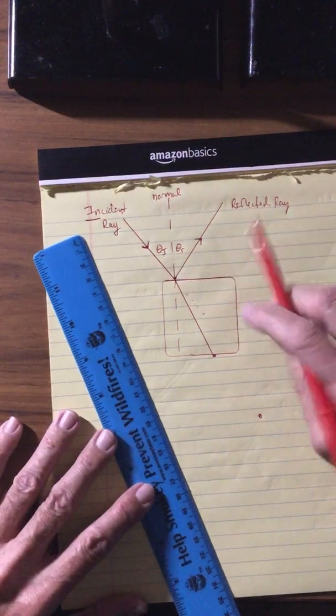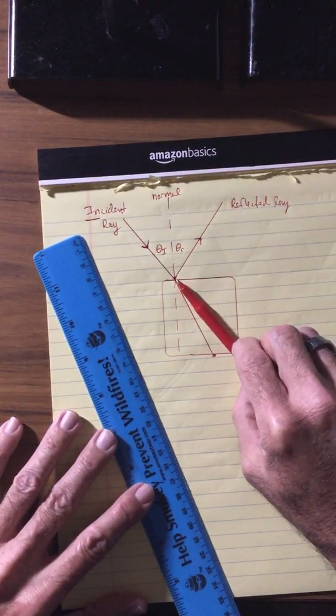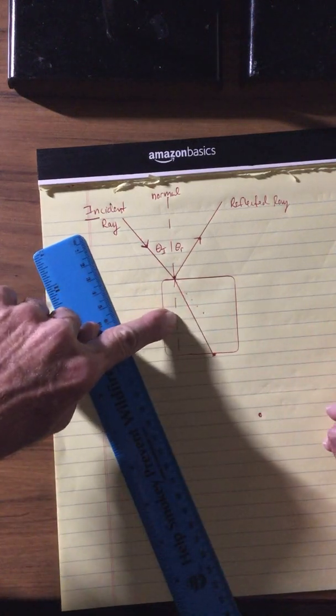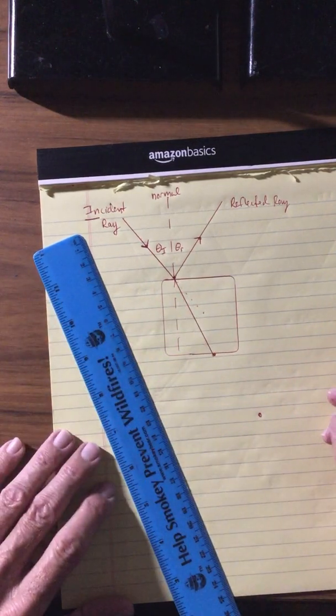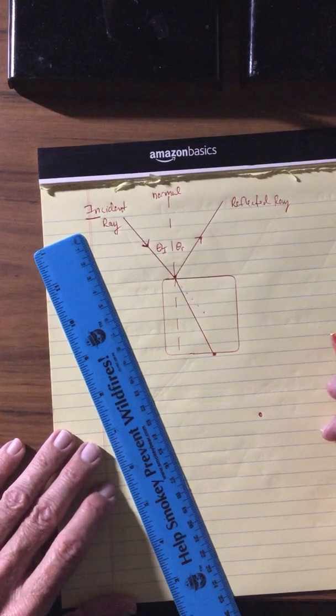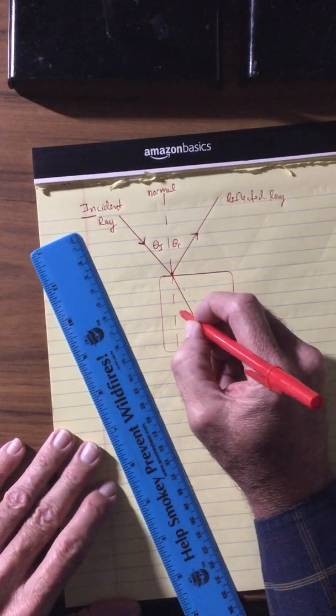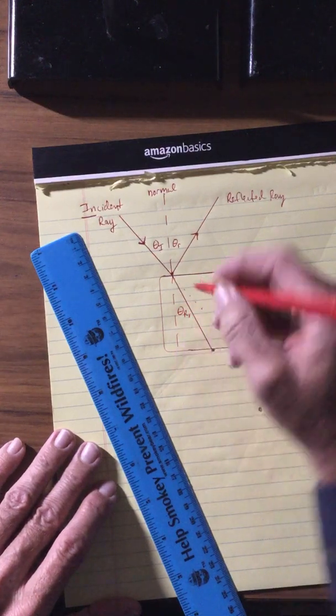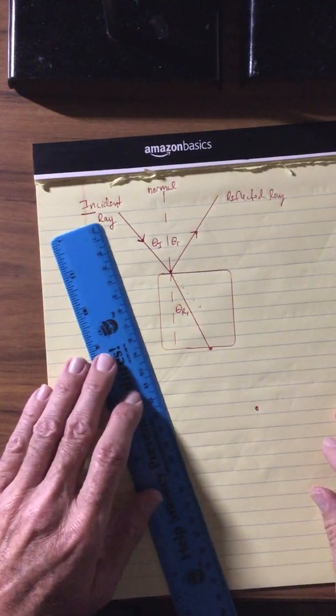But you can see that the light actually was shifted and it bent toward this line right here. It bent toward the normal. And that's going to be important as well.